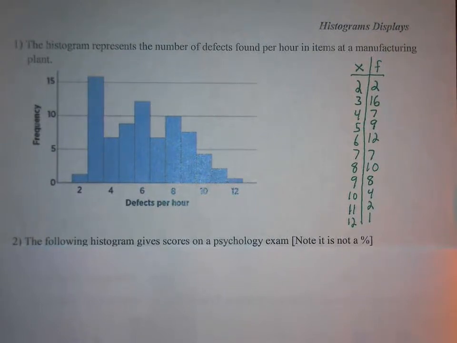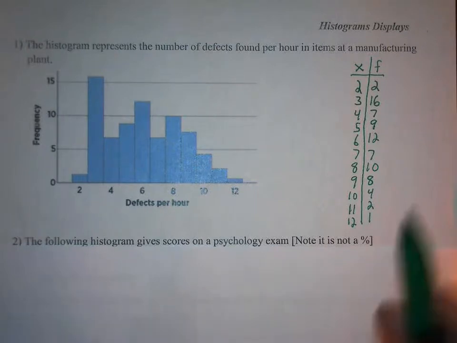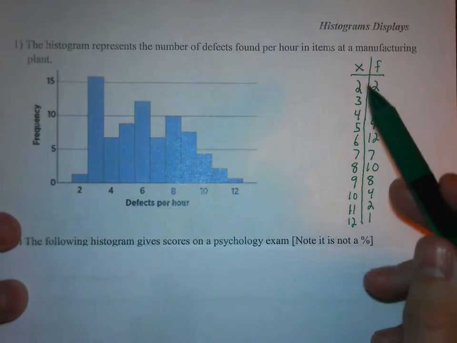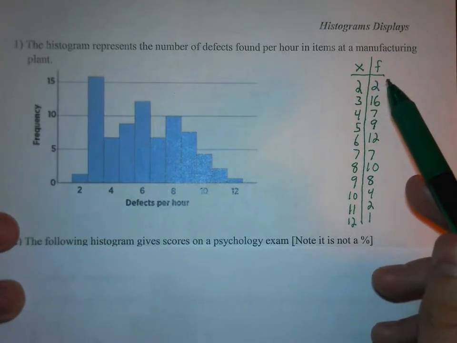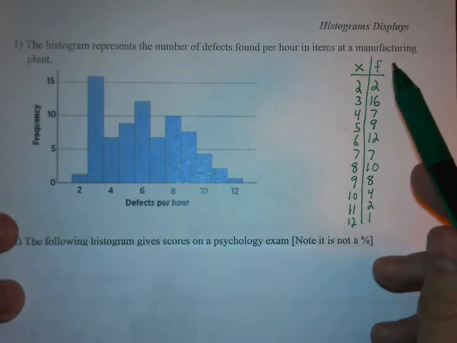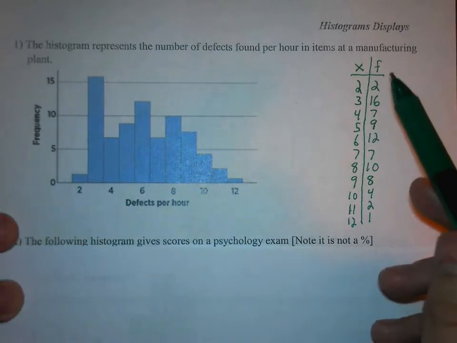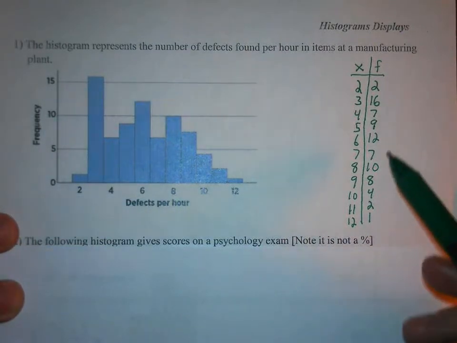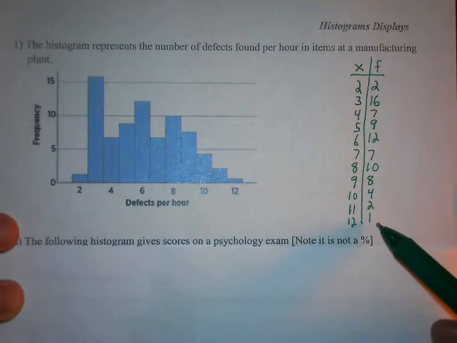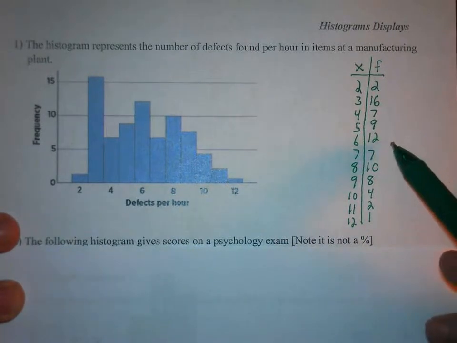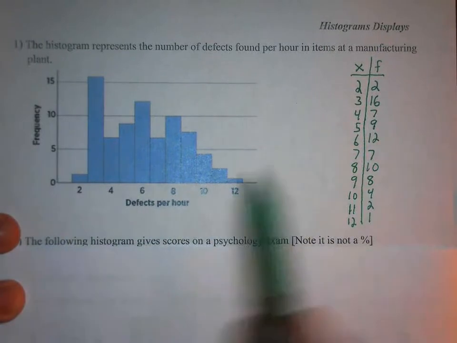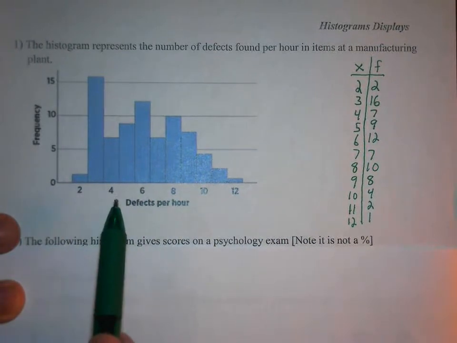A histogram is a very common way to display numerical data. Suppose we're given this frequency distribution, or you had a list of data representing the number of defects found per hour in items at a manufacturing plant. Whether you created this frequency distribution on the right-hand side yourself, or it was given to you in this format, you can create a bar graph, which is called a histogram, for that numerical data.